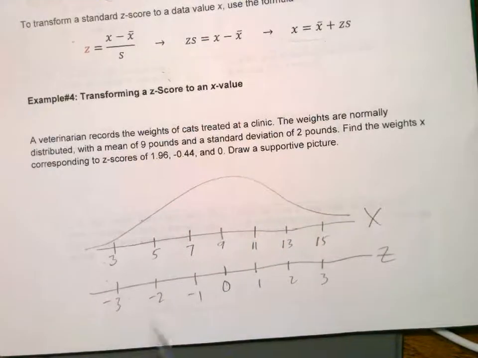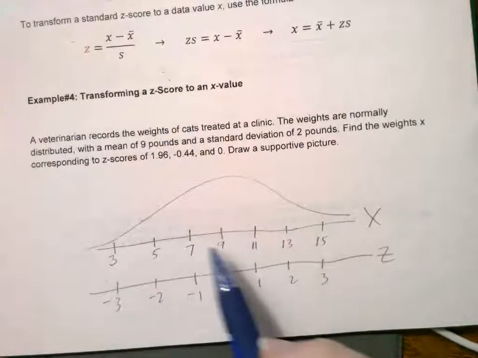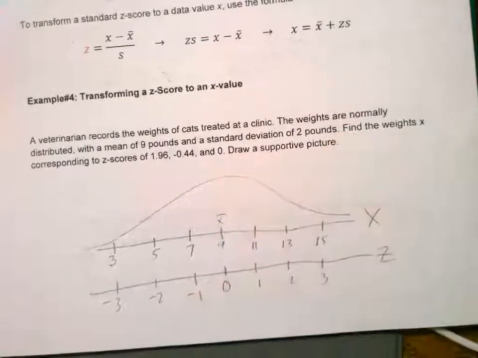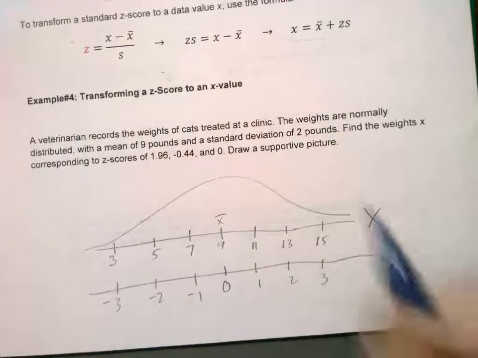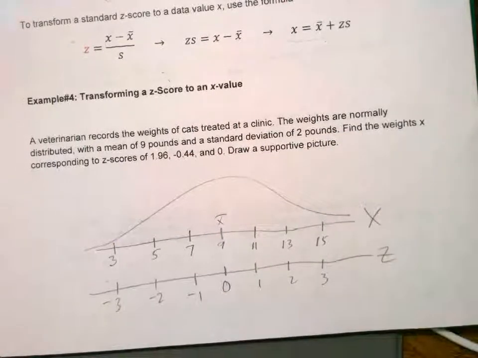All right, so our x values, our data values are here with an average of 9 pounds. All right, find the weights that correspond to the following z-scores.